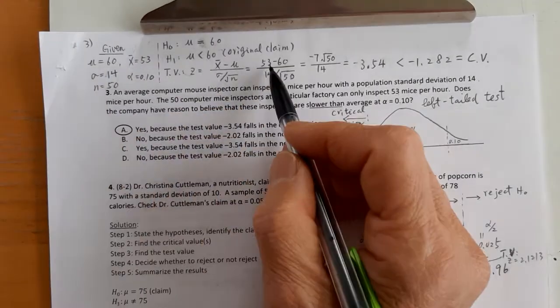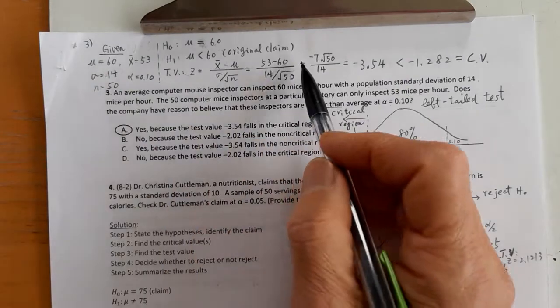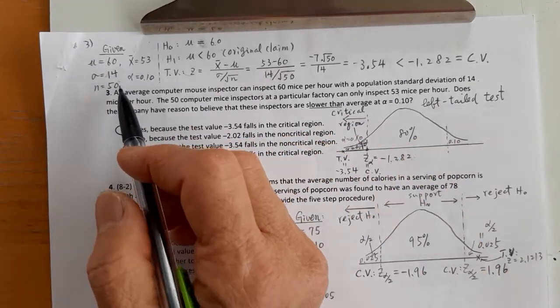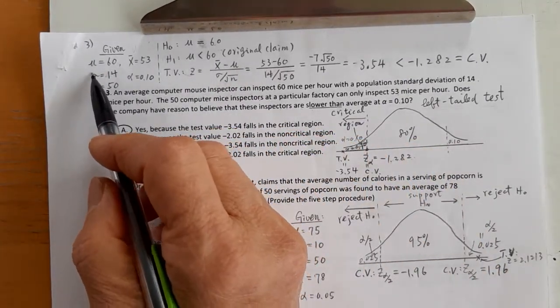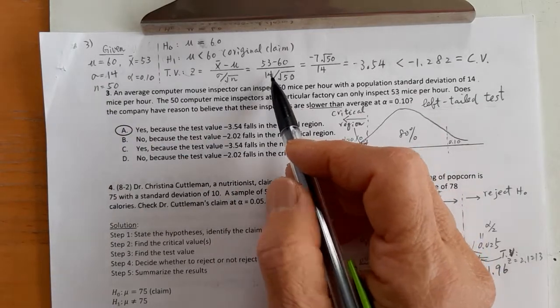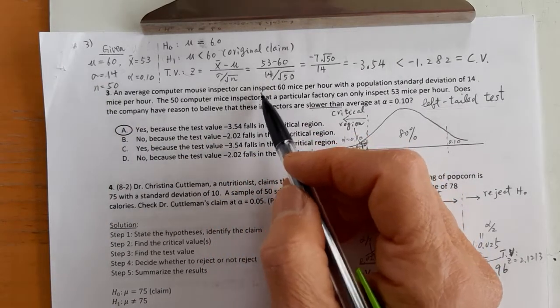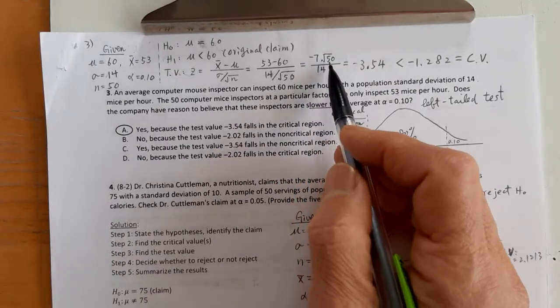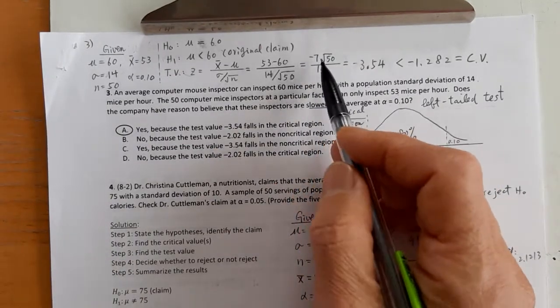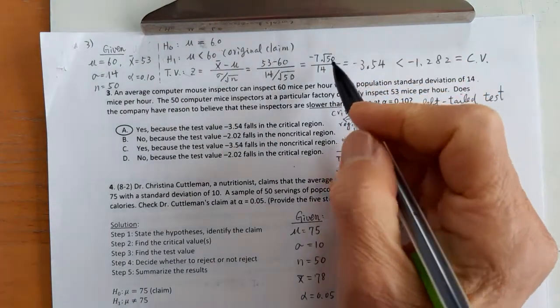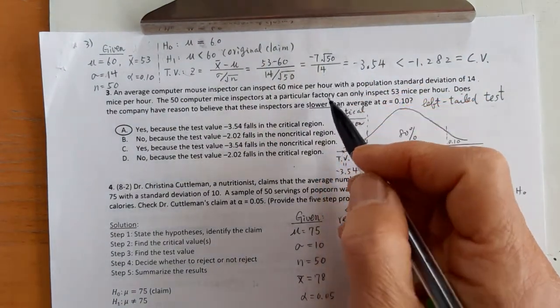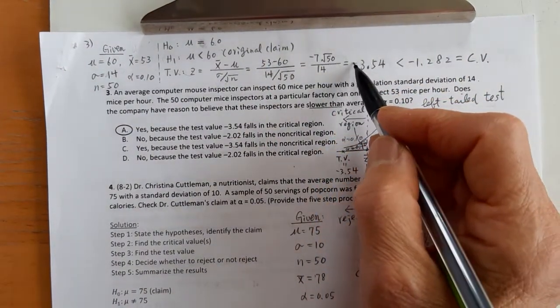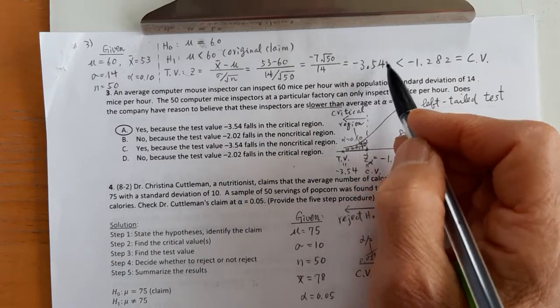Sample mean is 53 minus population mean 60, over population standard deviation 14 divided by square root of n, which is 50. Dividing is multiplying by the reciprocal, so square root of 50 goes on top. Cancel, and you will get negative 3.54.